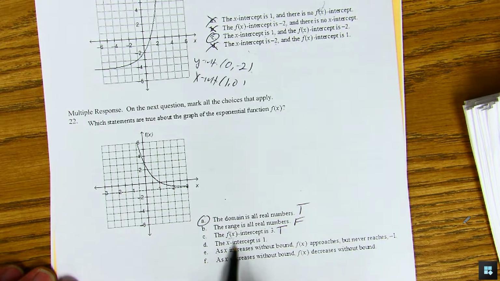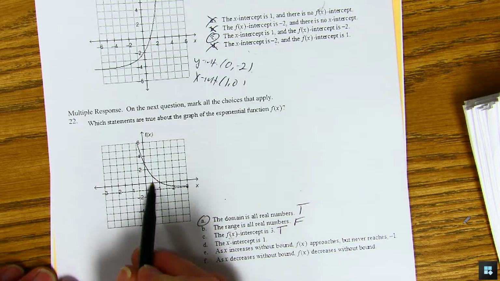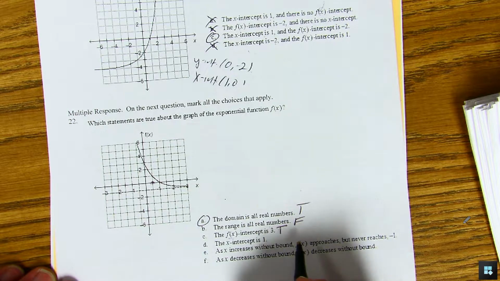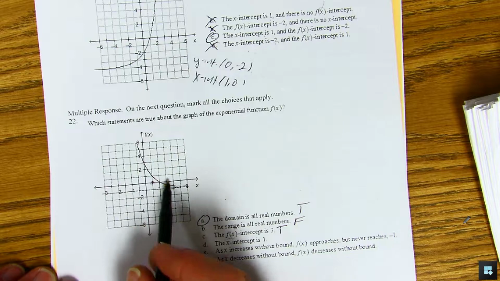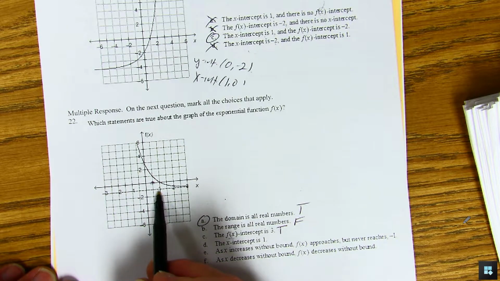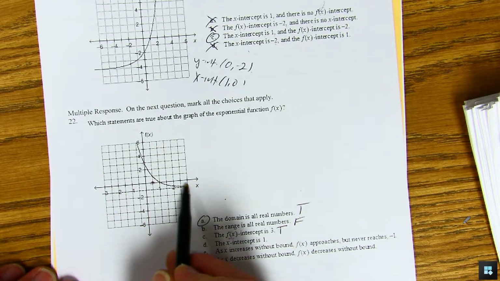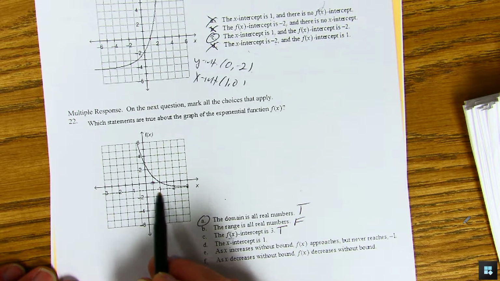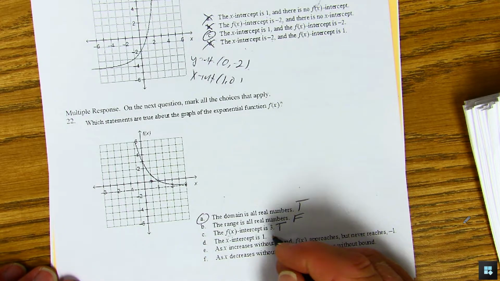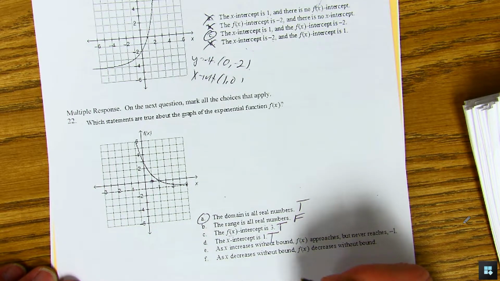Y-intercept is 3. That is true. It says the x-intercept is 1. Well, that's not true because here's my x of 1, x-intercept at 1, and it doesn't cross there. It looks like it crosses at, oh, you know what? That looks like a full class ticket. Pay attention. It looks like these ones are counting by 2's on the x-axis. That is a 1 right there. So that is actually true. That's a little tricky.